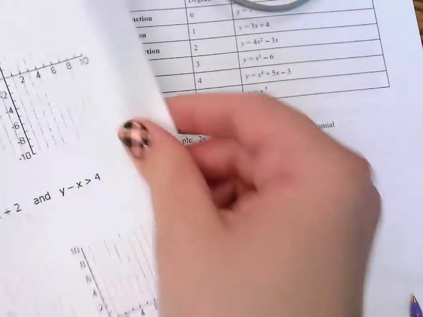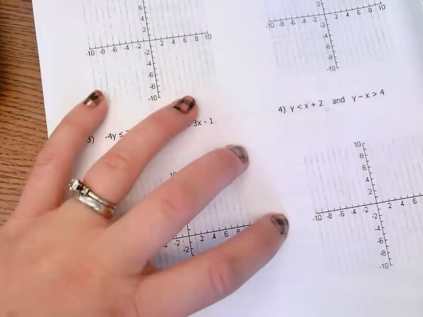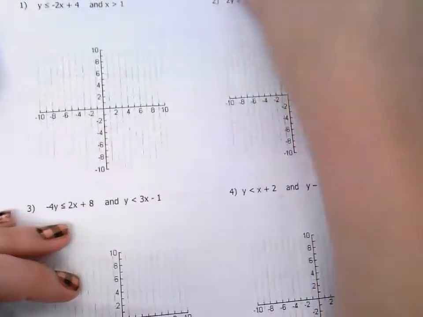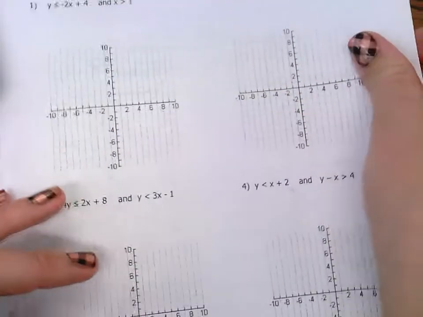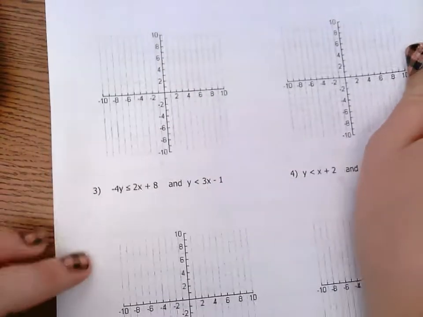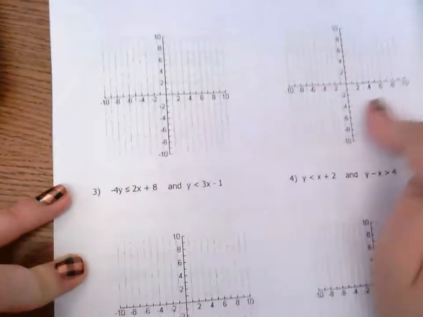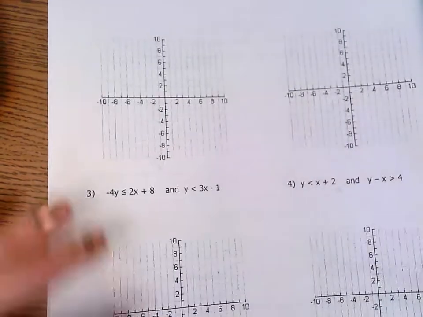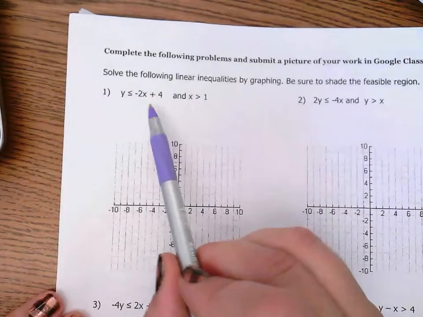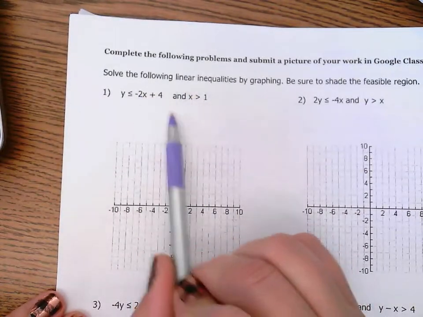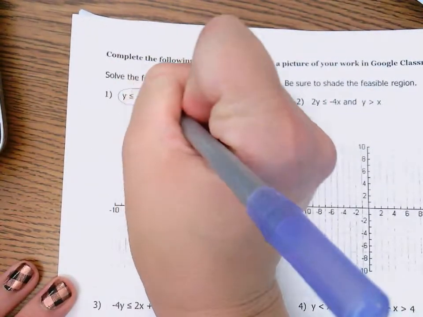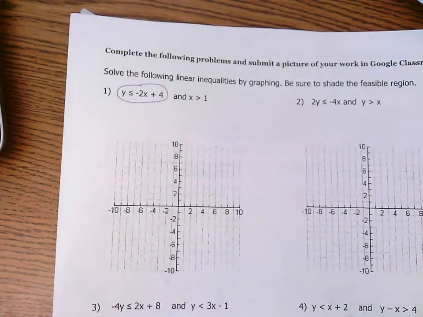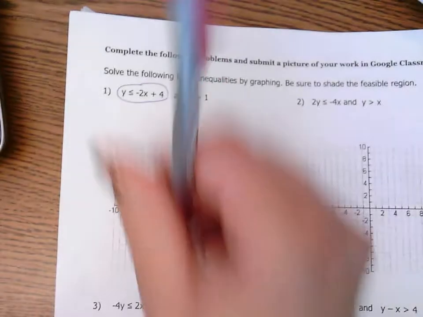So I was going to have you submit a picture of this back page, but let's graph these systems together, and then maybe you can try one problem on your own at the end. So this is just graphing two inequalities on the same axis. I'm going to do them in two different colors so that you can see the overlapping region.